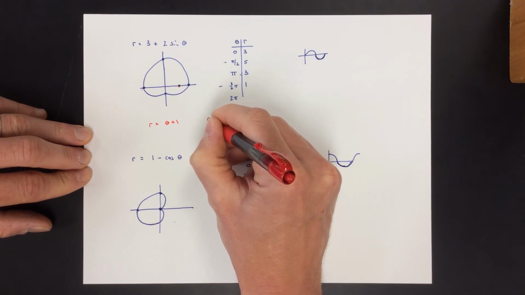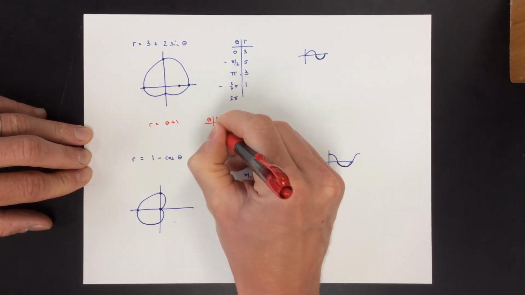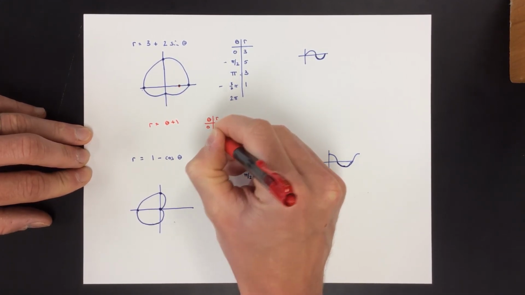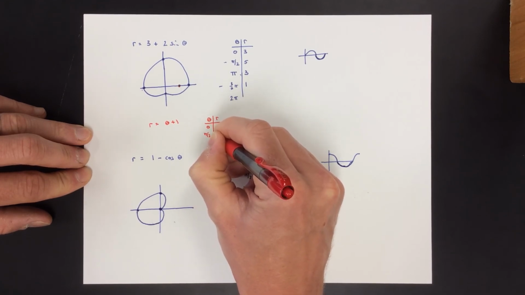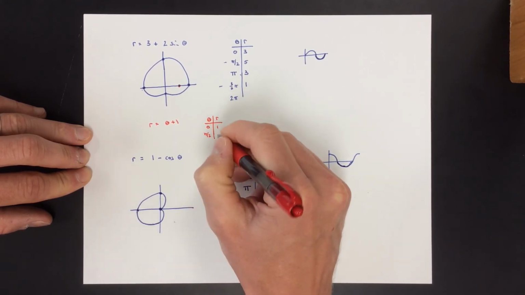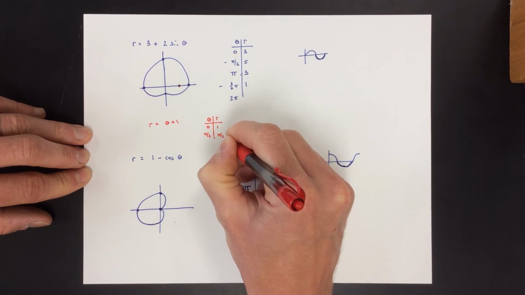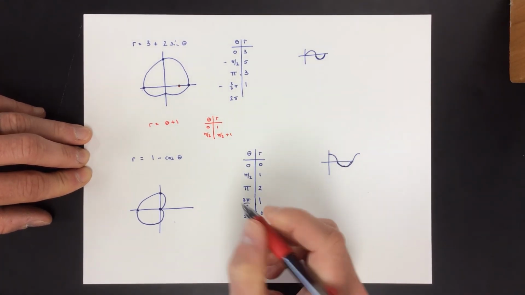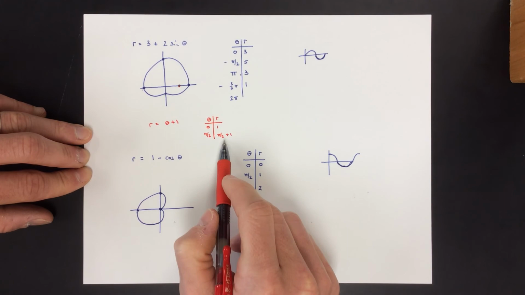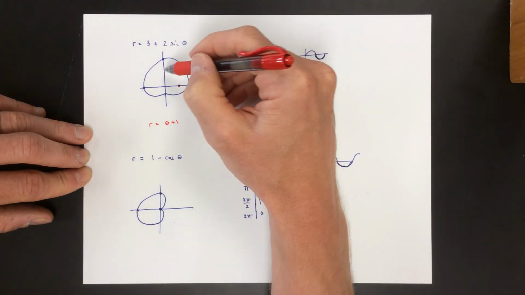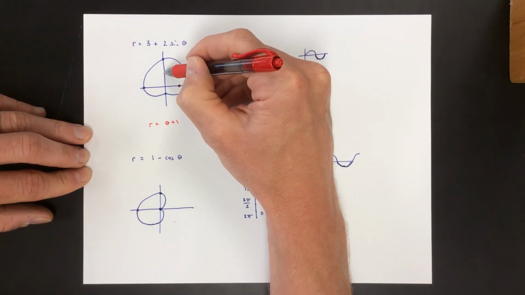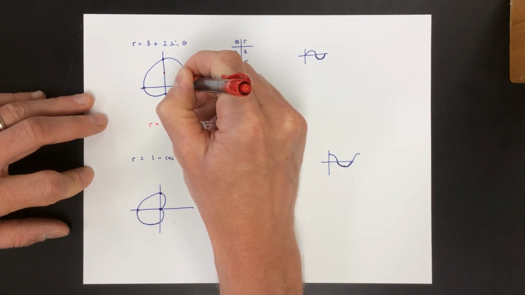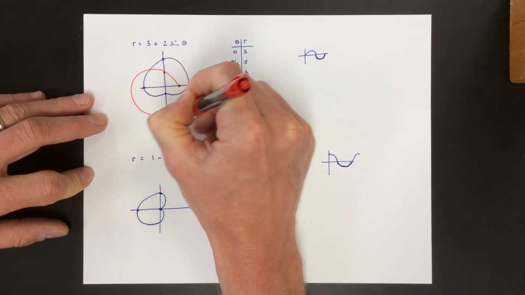So when theta equals 0, R is 1. When theta equals pi over 2, which is like 1.5-ish, well then R is pi over 2 plus 1. R is always theta plus 1. So this is like 2.5. So we're still right there. And at some point then we're going to spiral and get bigger.